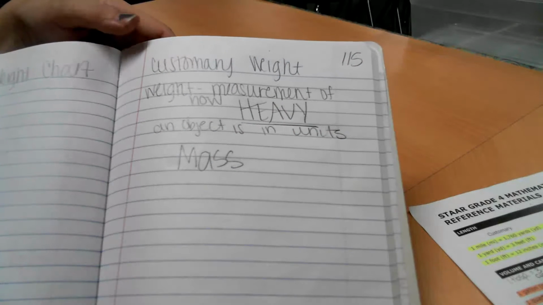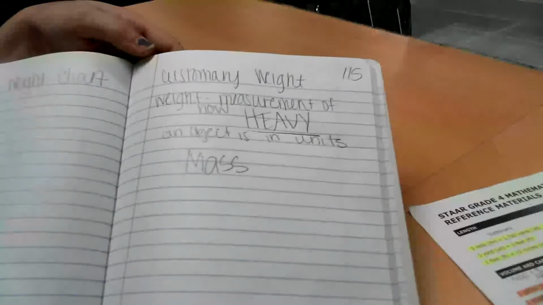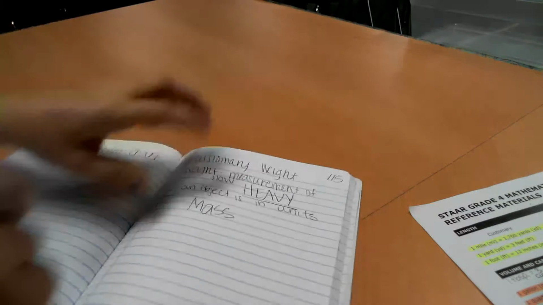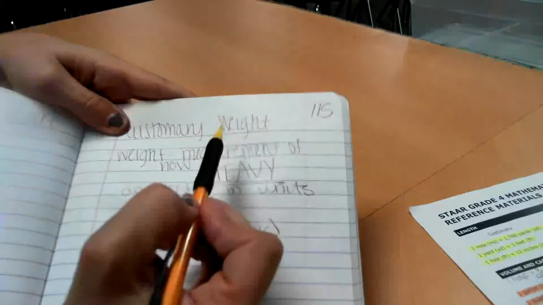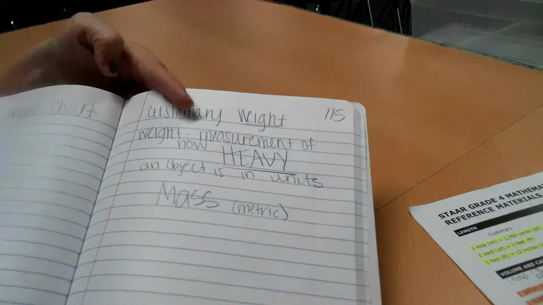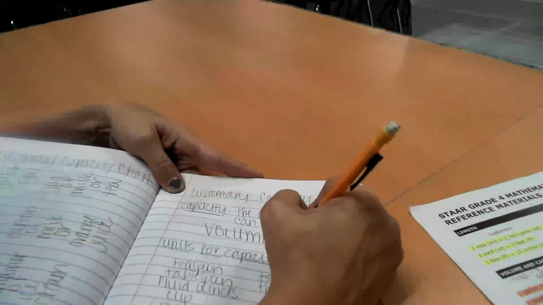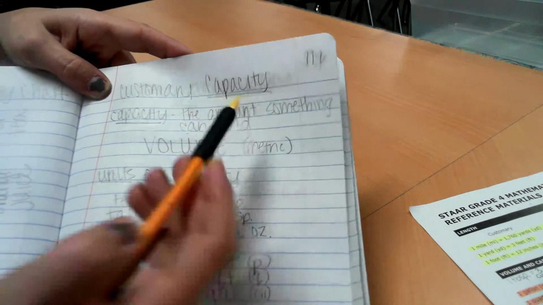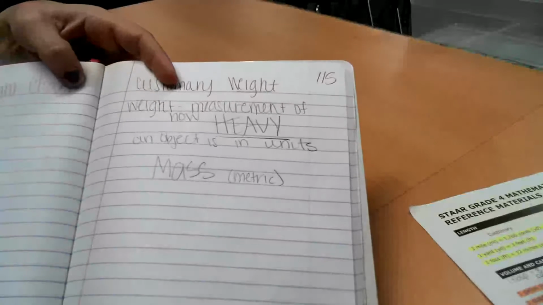All right, so weight is the measurement of how heavy an object is in units. And when we start doing our metric unit, we're going to talk about its mass. So in parentheses, I'm just going to write, this is the metric word. We're going to focus on the customary word, which is weight. So if you go over 2 pages to customary capacity, the word volume is going to be our metric word. Capacity is going to be our customary word. So that, and there we go.